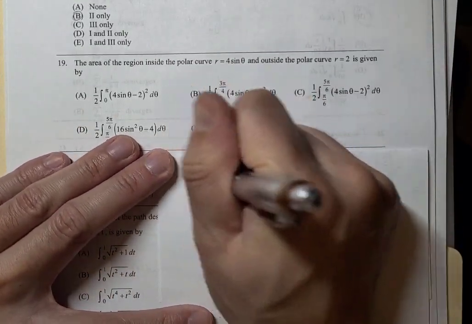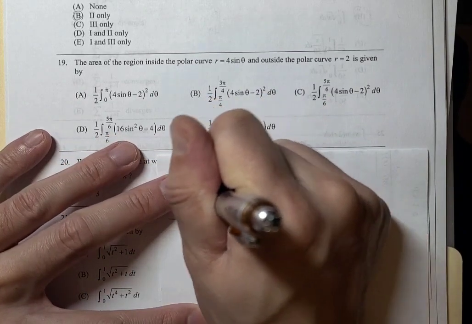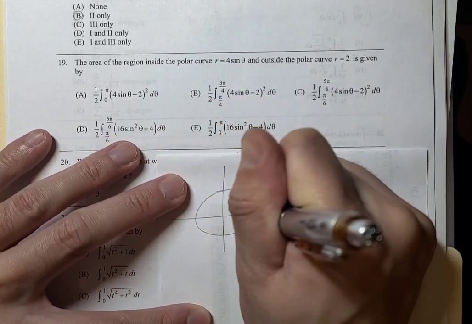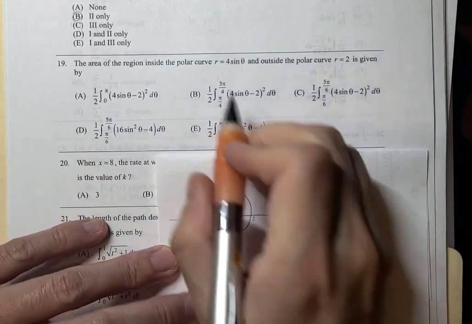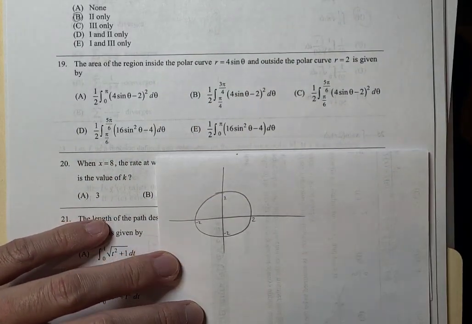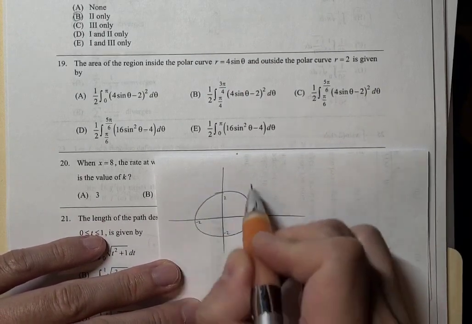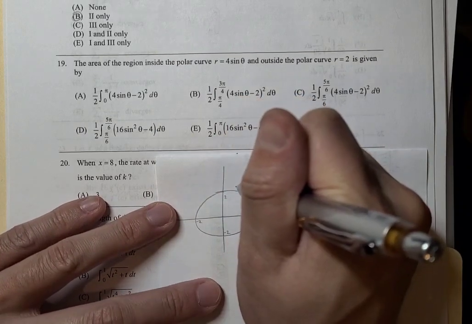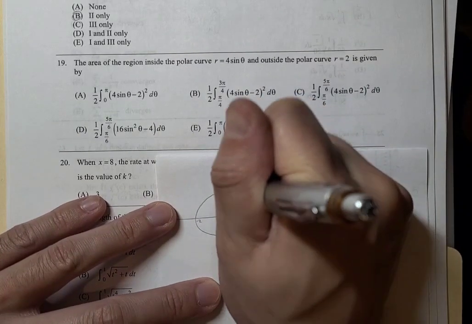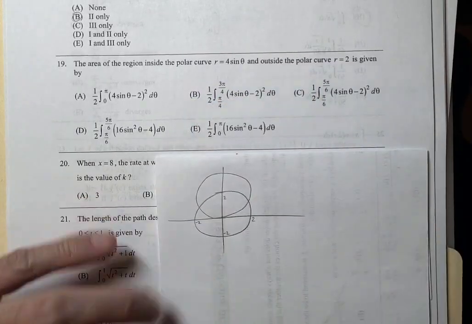r is 2, that's easy. That's just a circle of radius 2, something like this. How about r is 4 sine theta? I know r is sine theta looks like a circle up here, if I remember correctly. So it'll just be something like this then.